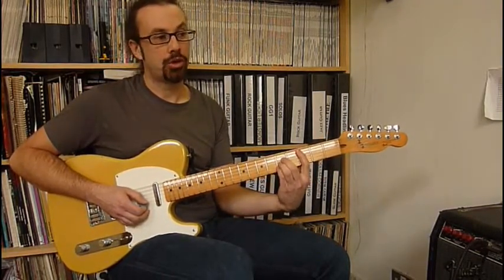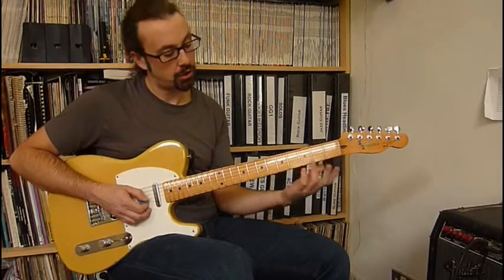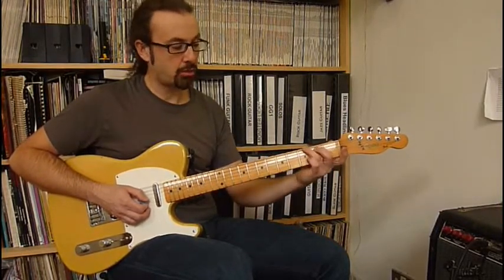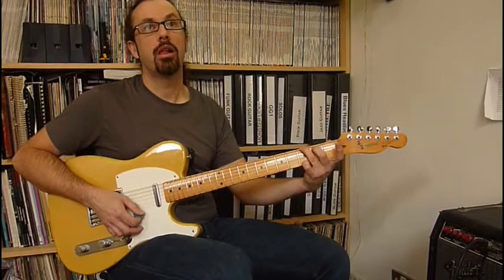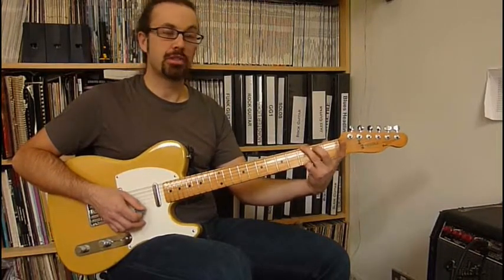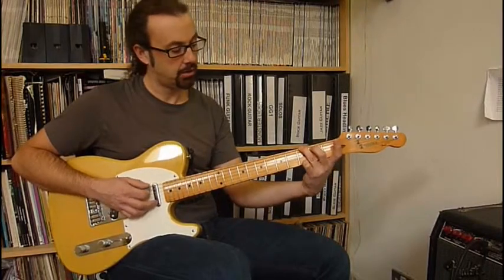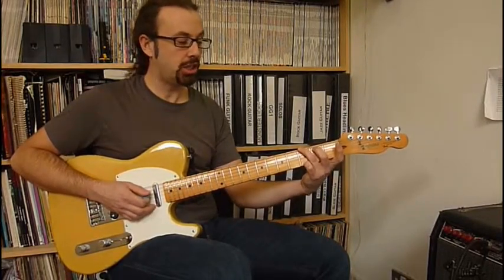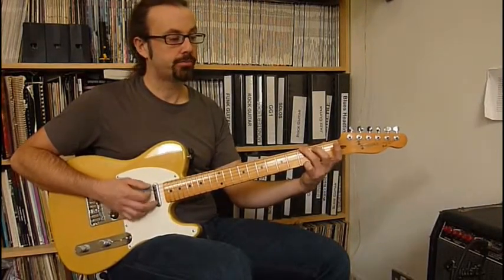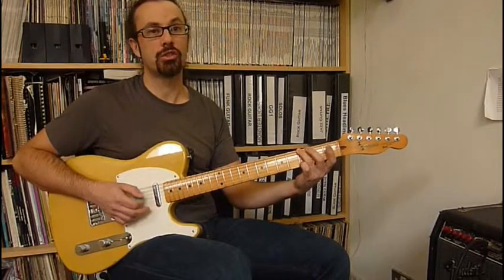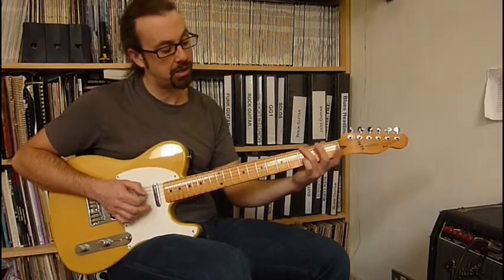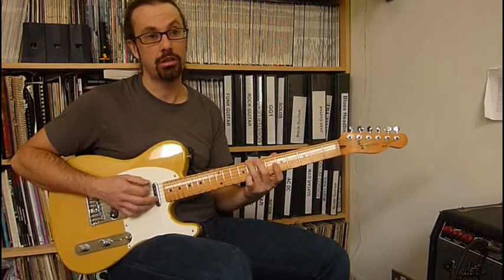Next letter in the word caged is G. So let's start with our G shape. We have to take this finger out of the equation so that we've got it to make our bar here. Our G shape chord is based on the E string. So again, we want to find a C on the E string.